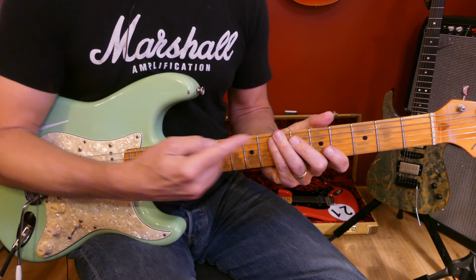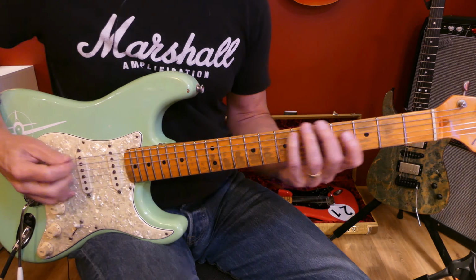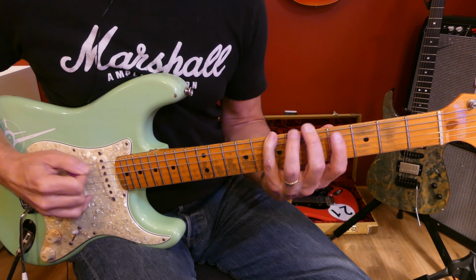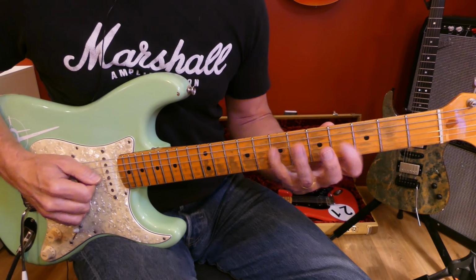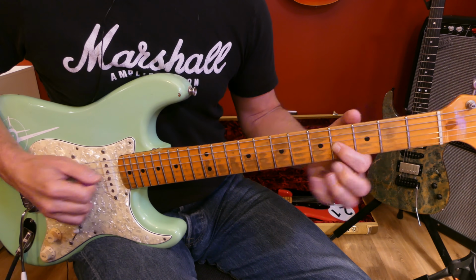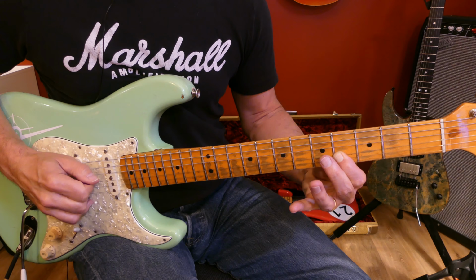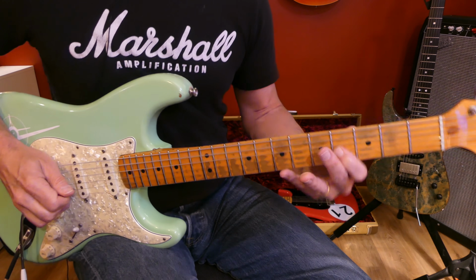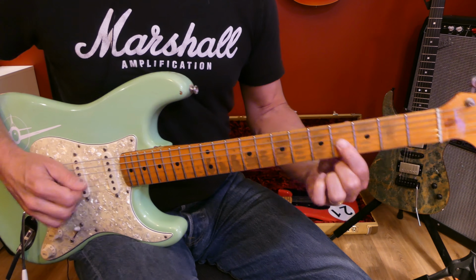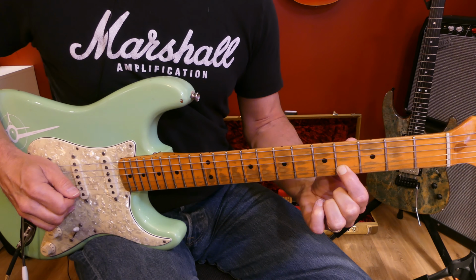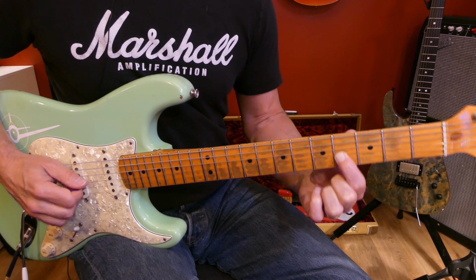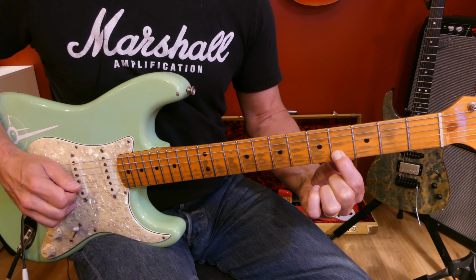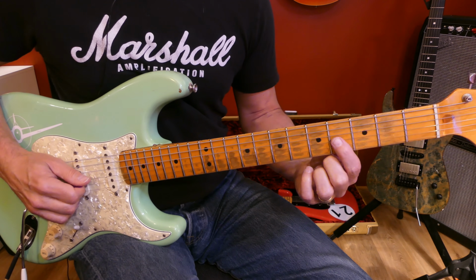Minor third. Now, the other place you can get it is right below it at the 2. Watch this. Root, 2, 3, 4, 5, 6, 7, root, 2. There's the flat 3. I'm bending the 2 up a half step to the flat 3, but here's that in-between note again.